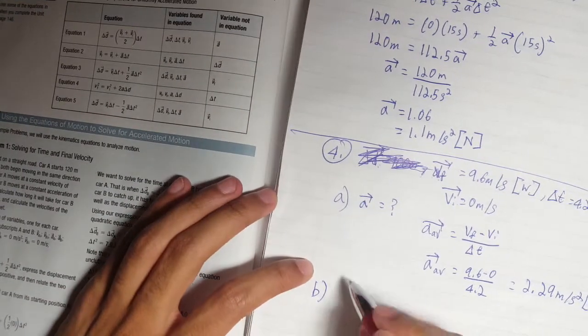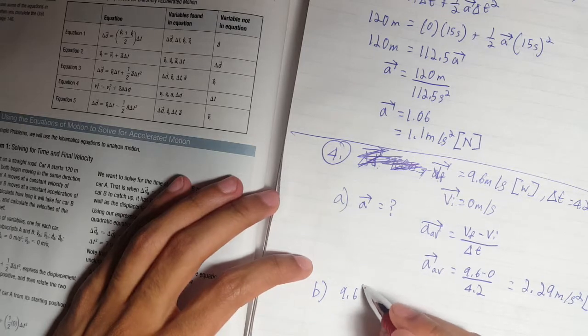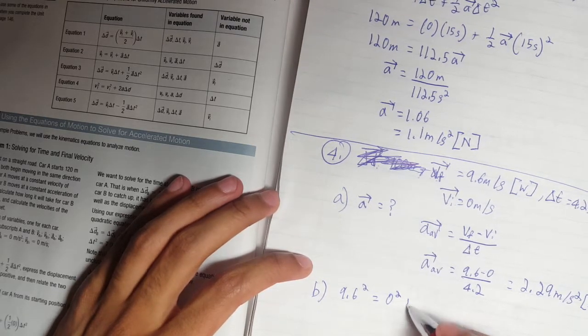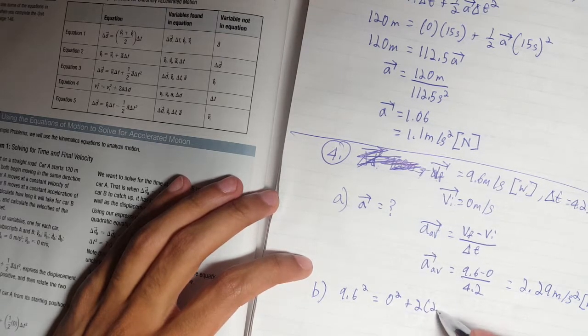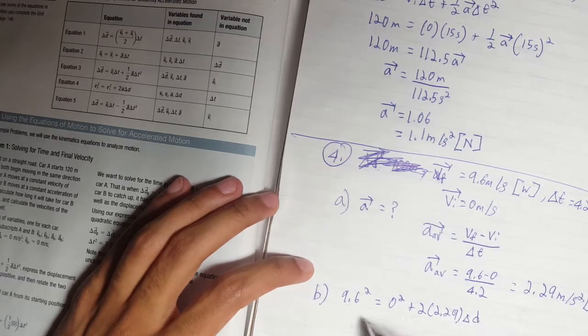So that would be 9.6 squared equals 0 squared plus 2 times acceleration, which is 2.29, times displacement.